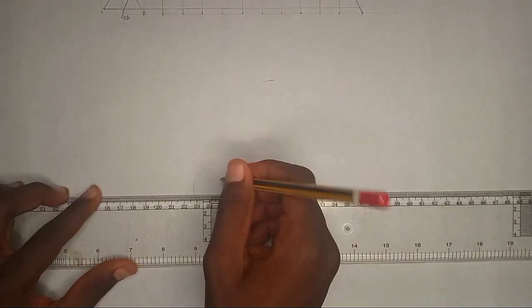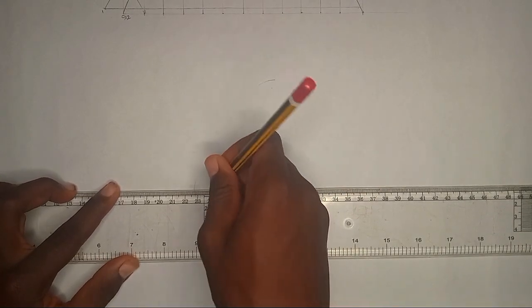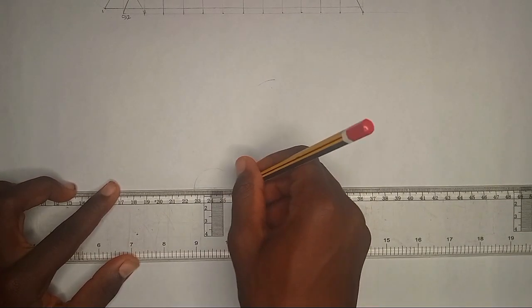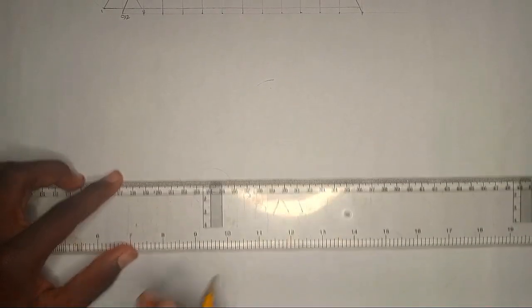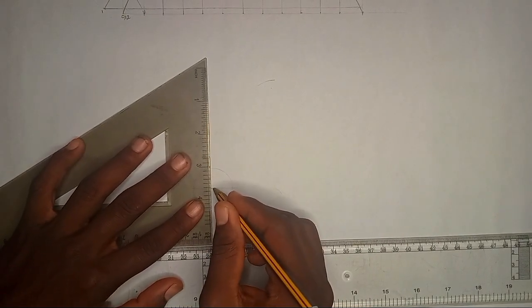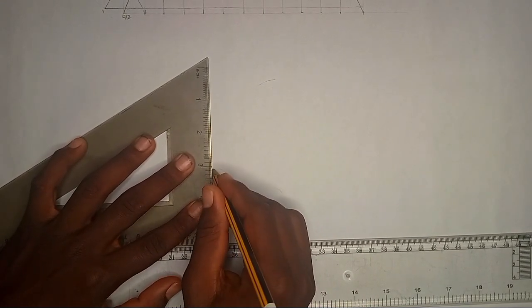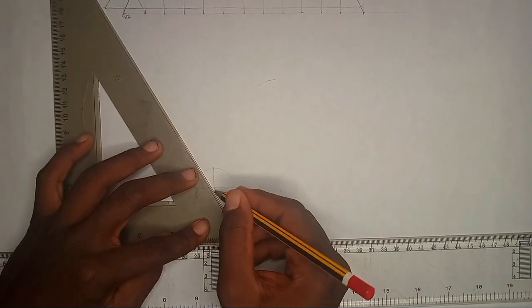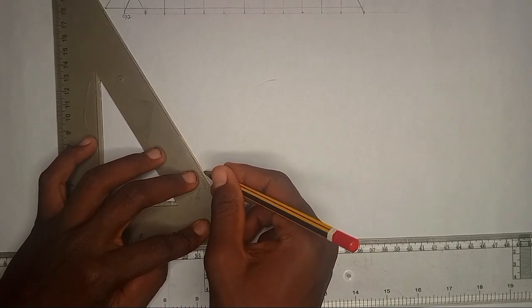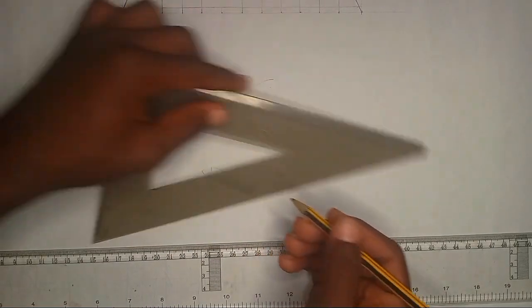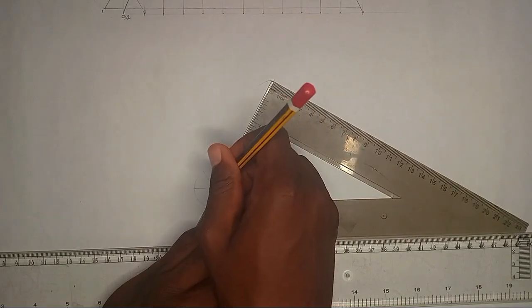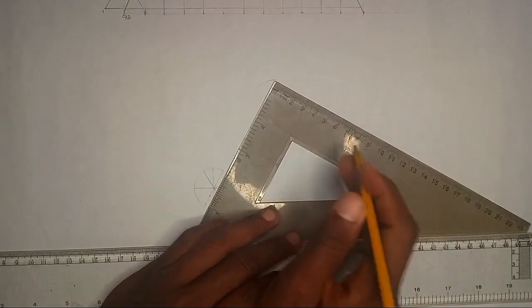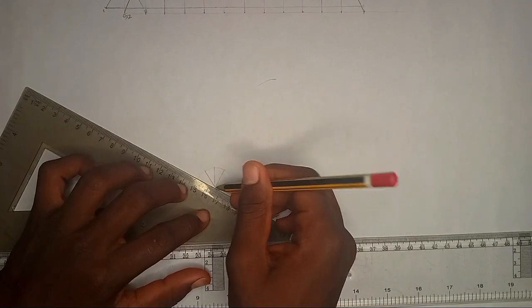The first thing that we do is to draw a horizontal line from the center of the circle. The next thing we do is to draw a vertical line. Then after that, we take 60 degrees on both sides. Then 30 degrees on both sides.